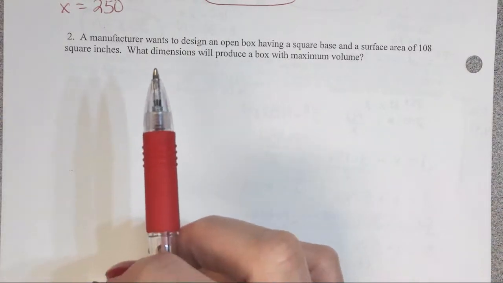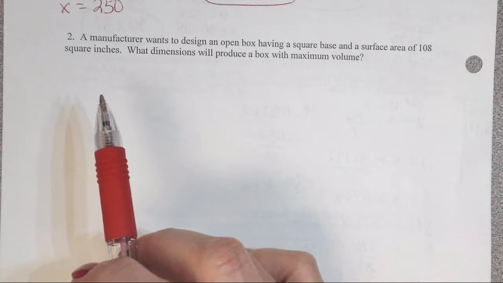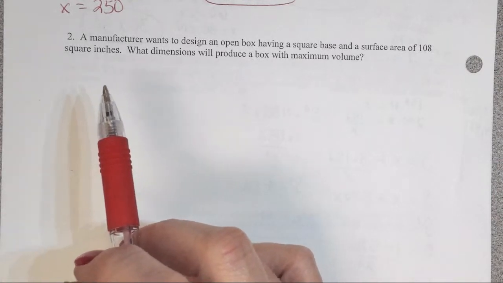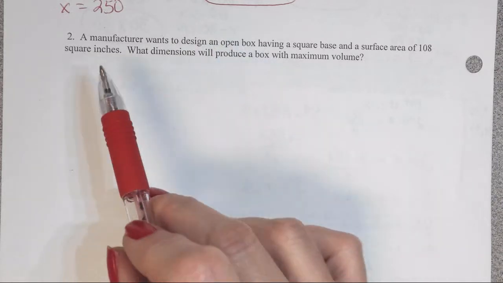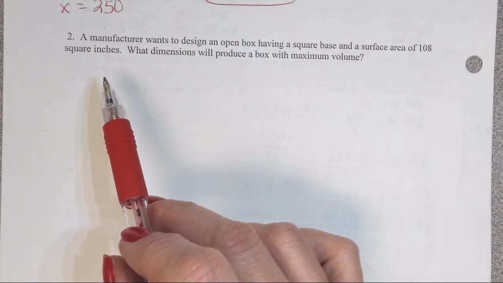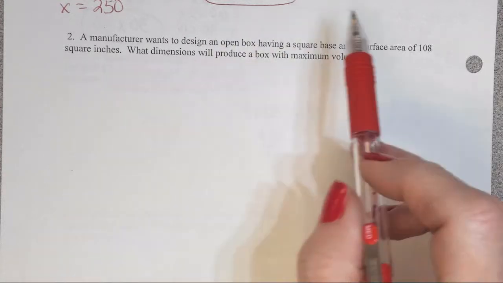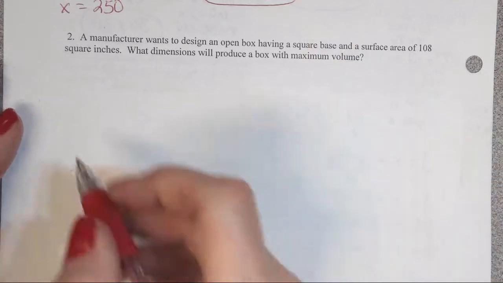Guys, this classroom is almost like the situation we're talking about. Just imagine this classroom without the ceiling. We have a square base here, pretty close to a square base. So the question is, if we have this square base, what should the dimensions be of the square base? And what should the height be if we have to have a surface area of 108? Let's draw a picture.